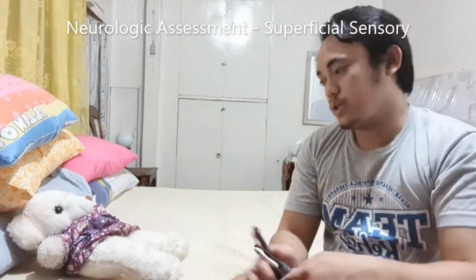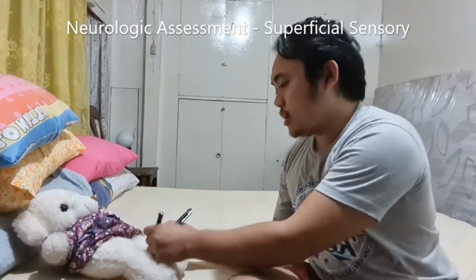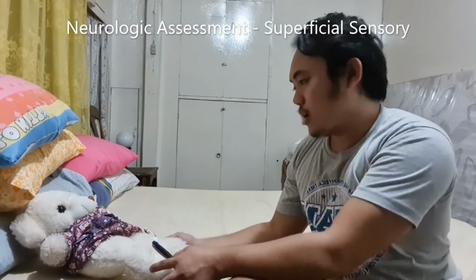Okay, now we will be doing the neurological assessment, specifically the superficial sensation. This is to determine if the patient feels anything or has impairments of sensation. First is the pain sensation. You want the patient to tell you whether he or she feels sharp or dull pain. So, sir, when I touch, tell me whether you feel sharp or dull.